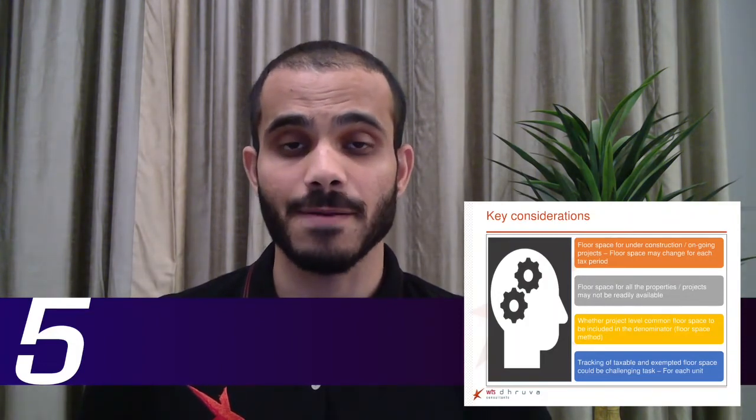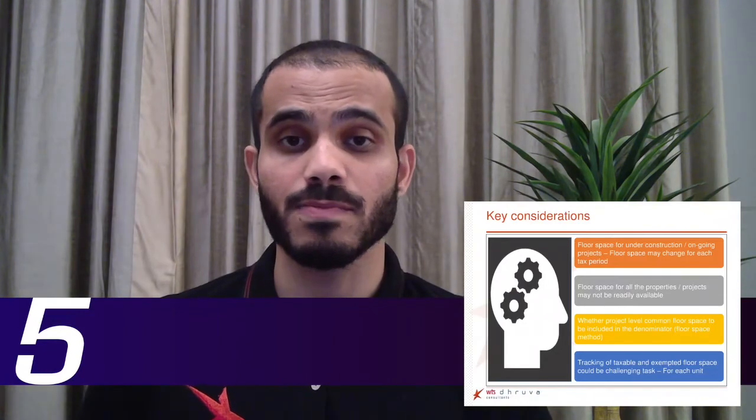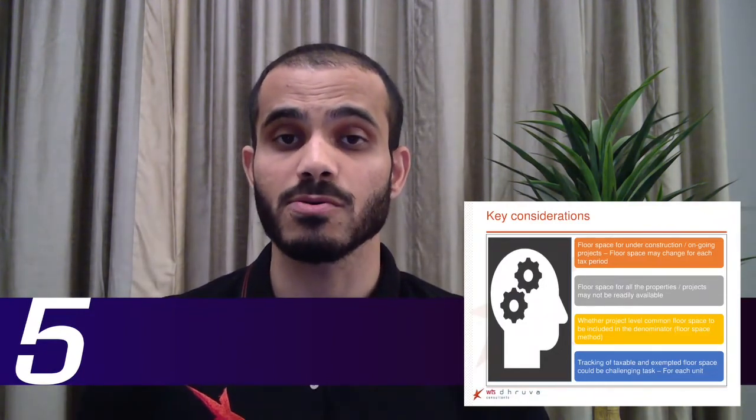Lastly, with regard to the mixed use properties, it will be very important for the companies to identify a floor space for each and every unit, as one particular unit could be used to make taxable supplies in the first tax period, and the same could be used for making exempt supplies in the subsequent tax period. So these are certain challenges that the companies are facing at the time of undertaking input tax apportionment using the floor space method.